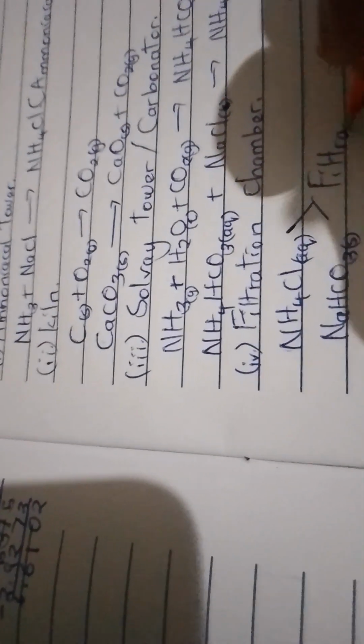We know that at the Solvay tower, after the exchanging of the valencies, we have gotten ammonium chloride, which is an aqueous solution, and we have also gotten the sodium hydrogen carbonate, which is a solid. When you want to separate these, we can see that we have an aqueous solution and a solid there. So what you're simply going to do is separate these using filtration. So we'll just filter the mixture there.